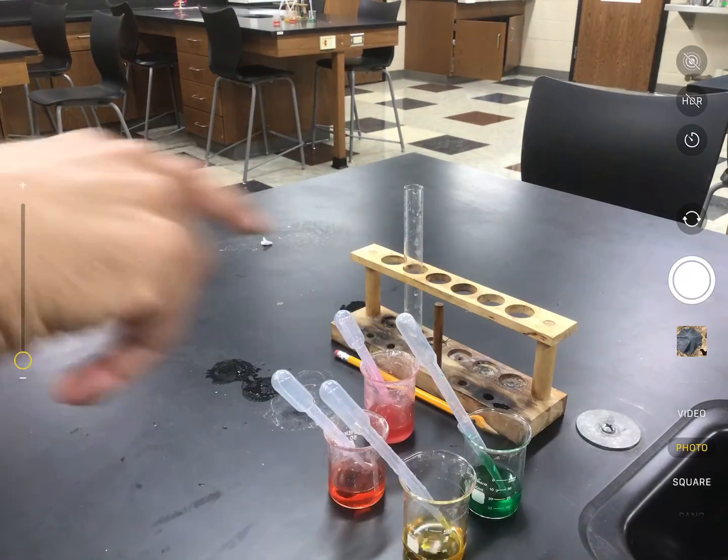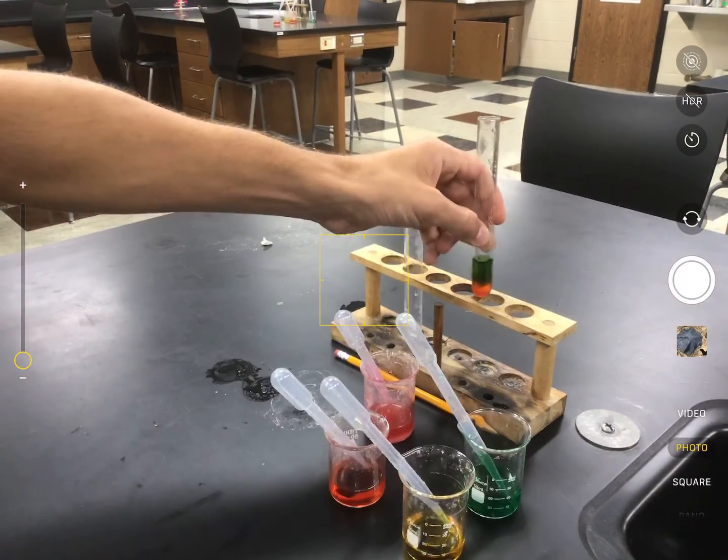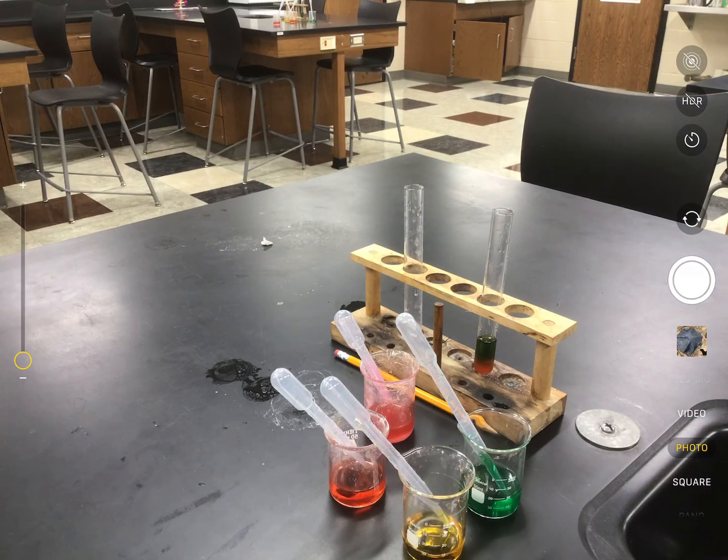So the salt doubled from yellow to orange to red. So based on that, that's the reason that we had all these different colors of liquids line up. And so what that tells us is how density relates. So the less dense something is, the higher up it's going to be floating, and the more dense something is, it's going to be closer to the bottom.